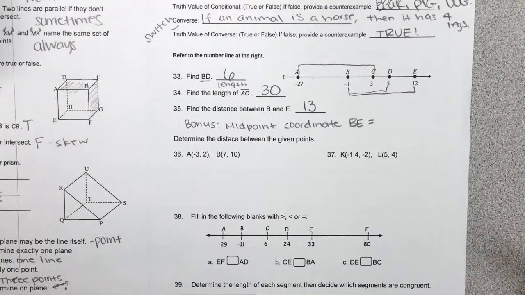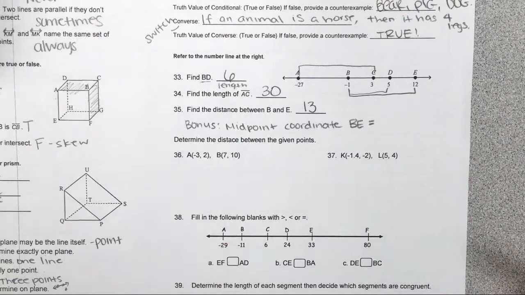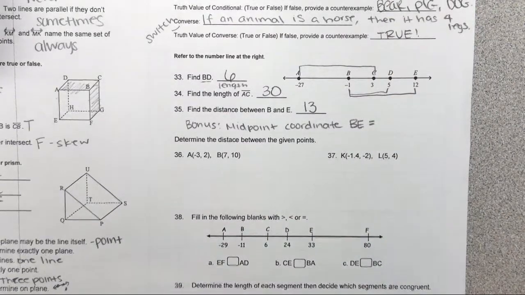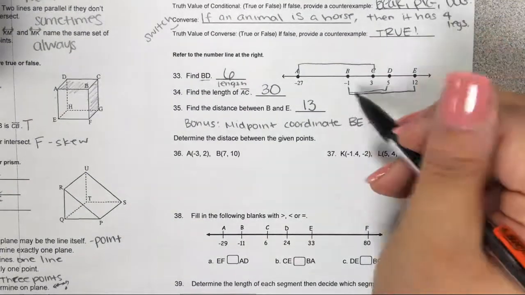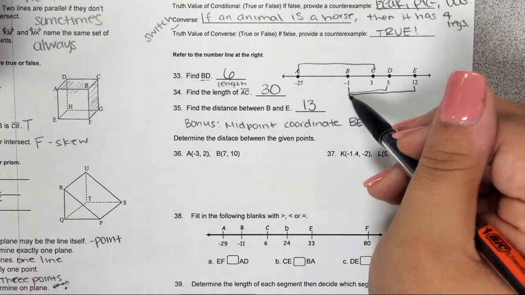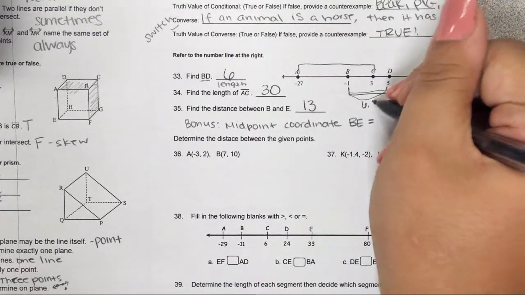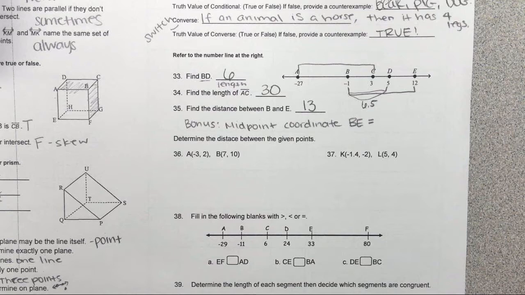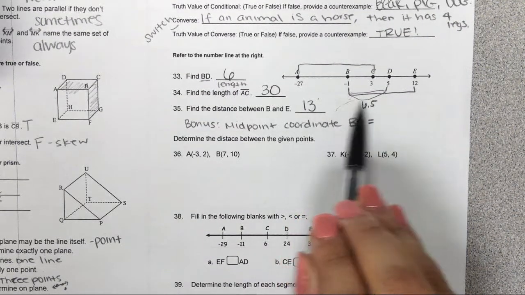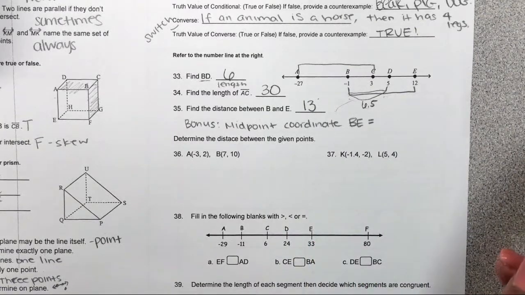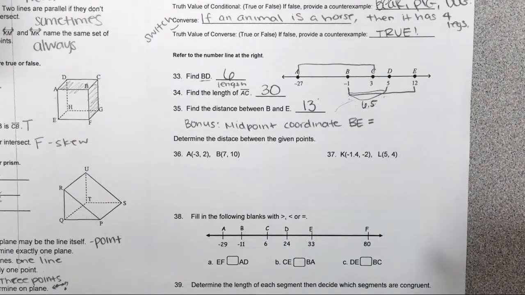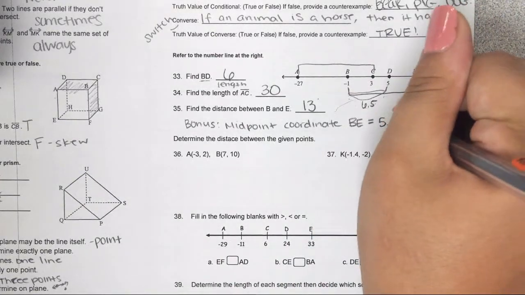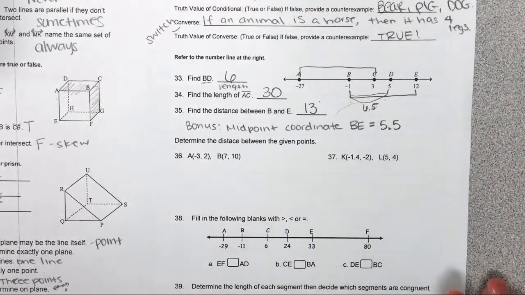Half of 13 is 6.5. So does that mean my midpoint is 6.5? No, remember, you have to go 6.5. So if I'm at -1 and I want to go 6.5 away, where am I going to end up at? What's -1 plus 6.5? 5.5. Does that make sense? Okay.